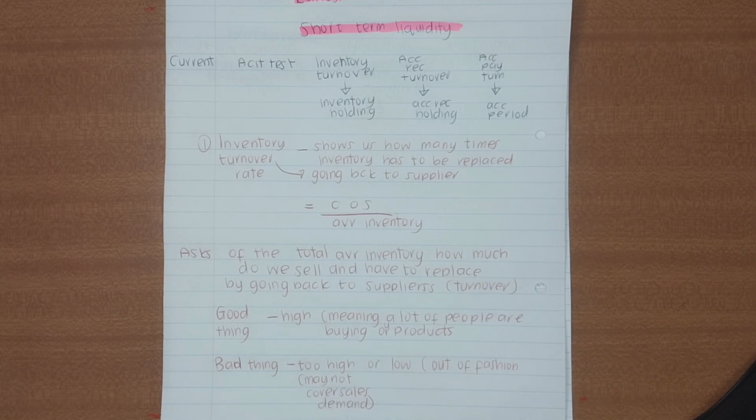And if we are talking about ratios that focus on short term, that means we are talking about things that are current, right?